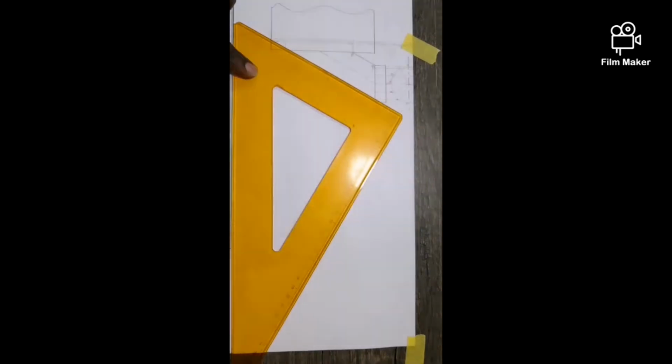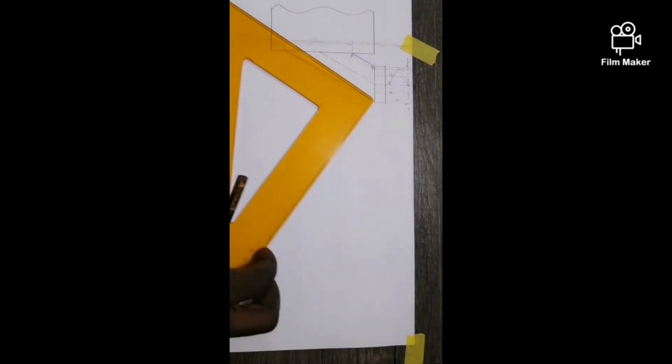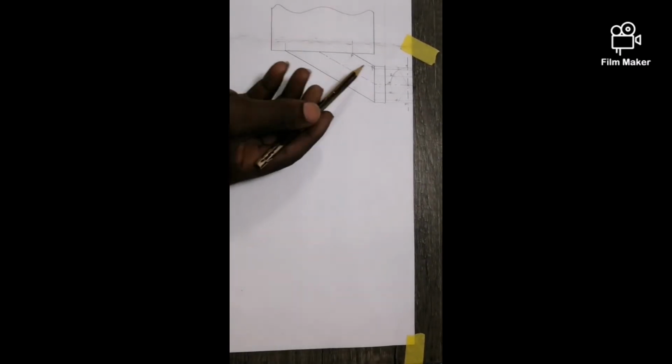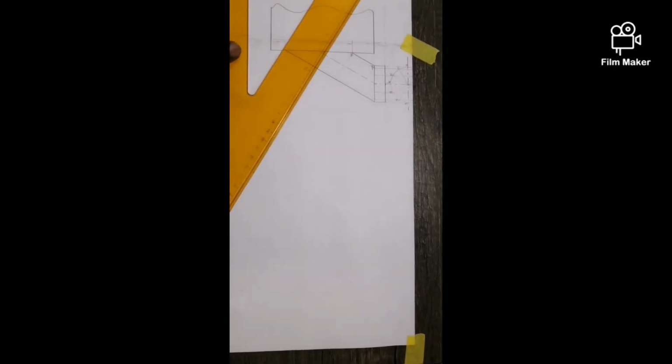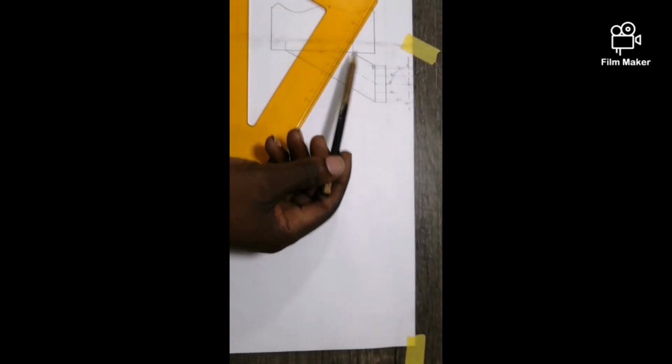So there it goes. Then from there, what are we going to do? So we are going to have this one. Now we are going to take them at an angle of 30 clockwise direction.